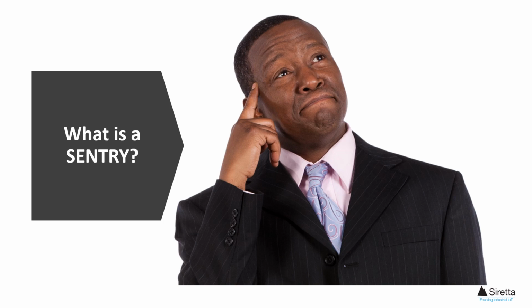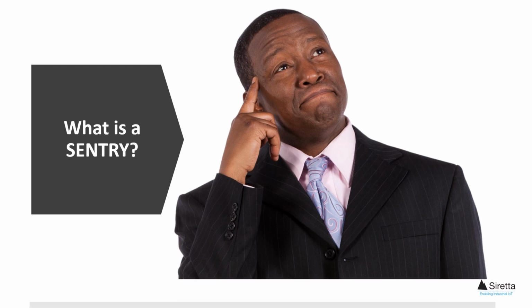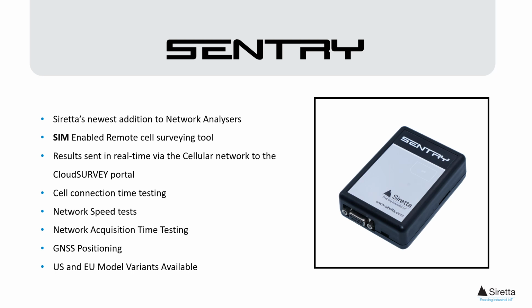So what is a SENTRY? The SENTRY is Siretta's newest addition to network analyzers. It's our first SIM-enabled remote cell surveying tool. The results are sent in real time via the cellular network to the cloud survey portal. It can offer cell connection time testing, network speed tests, network acquisition time testing. It also has GNSS positioning, and we have US and EU model variants available.